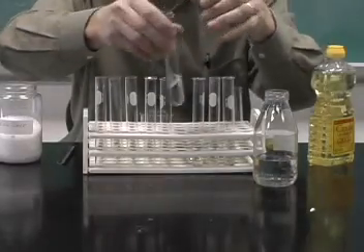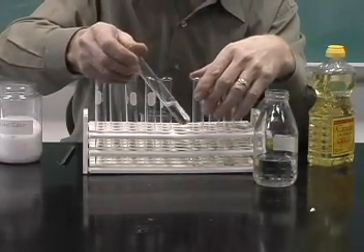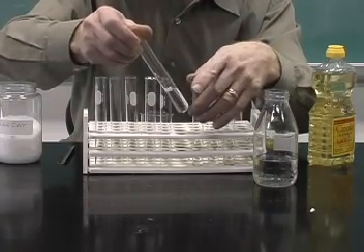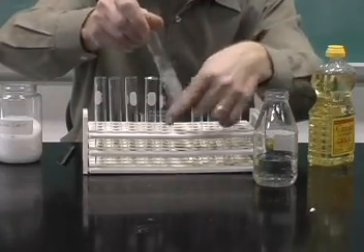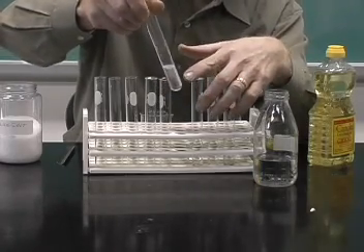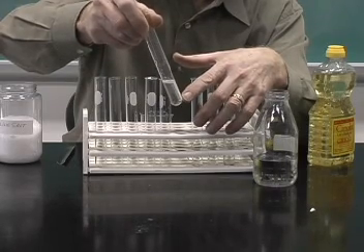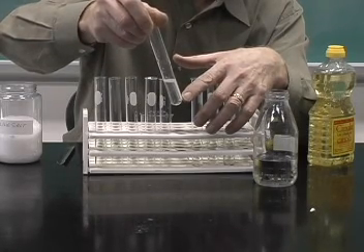And when I look at that, we actually have the vegetable oil floating on top of the water. And you can see droplets of the oil in suspension in the water and gradually rising to the surface.